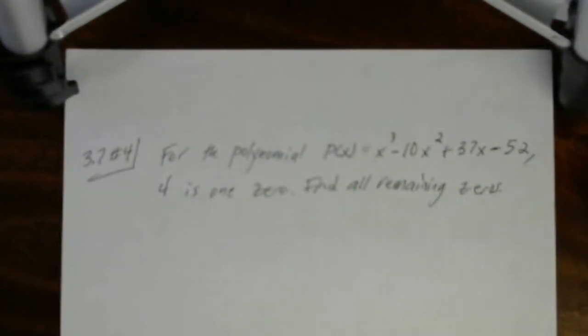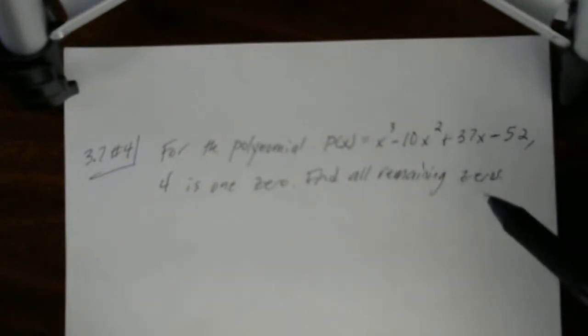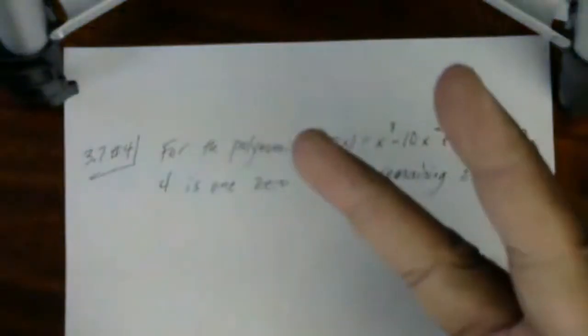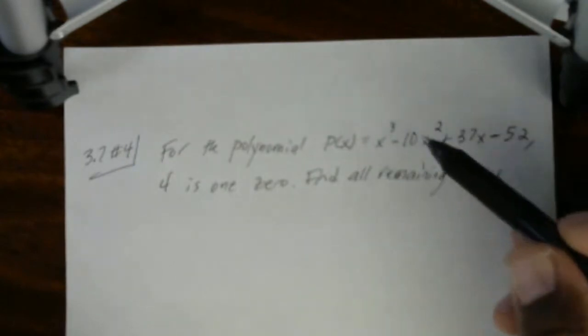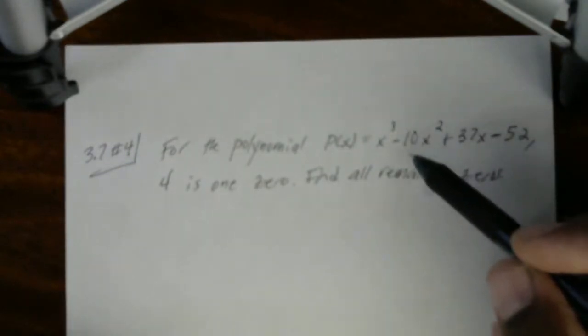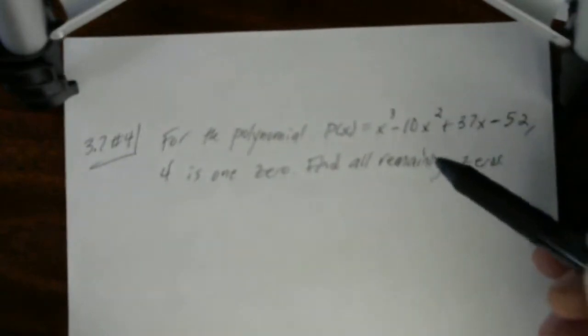Just double checking that. All right, so what do we do? Well, first off, it's a cubic equation. We're given one zero, so there have to be 2 more zeros, because of that nth degree theorem. So how do we find the other 2 zeros?